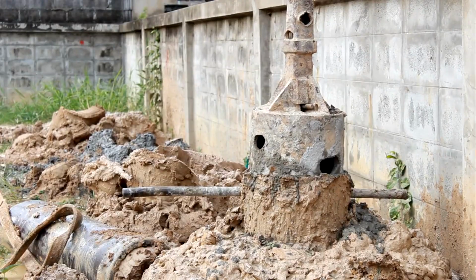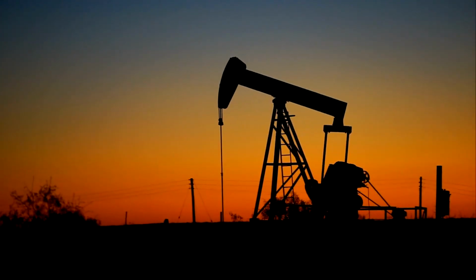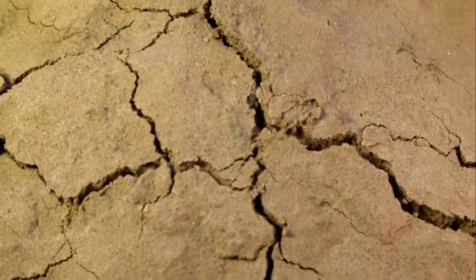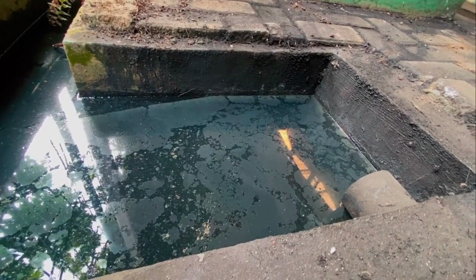Pros and cons of fracking. Pros: allows access to oil that conventional drilling cannot reach. Increases oil production significantly. Cons: uses large amounts of water. Can cause earthquakes due to changes in underground pressure. Potential groundwater contamination from chemicals used.